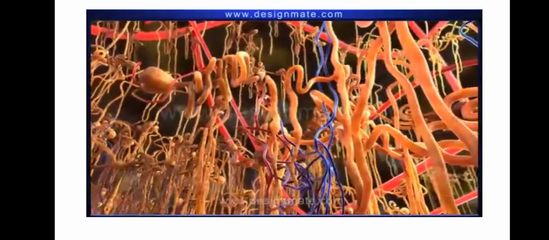If you look, it seems all jumbled up, all tangled up. But if you focus on one, you start from here, then it goes down, and then like that, then goes down. So this is considered one nephron. Like that is one. If you can see the shape, they all look like this, going down and turning, which is called the loop of Henle.